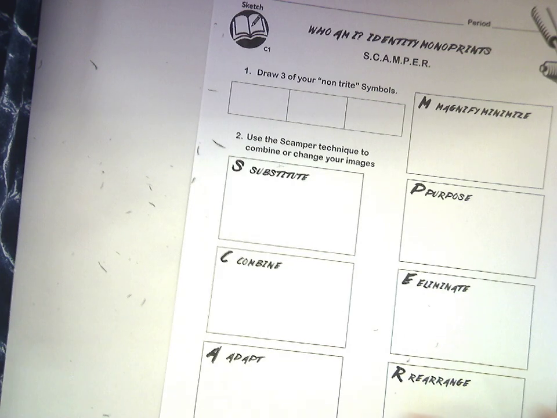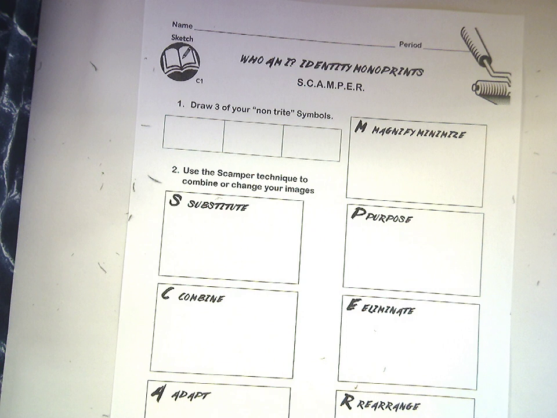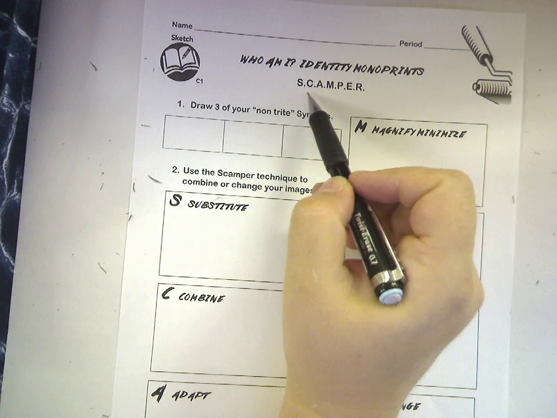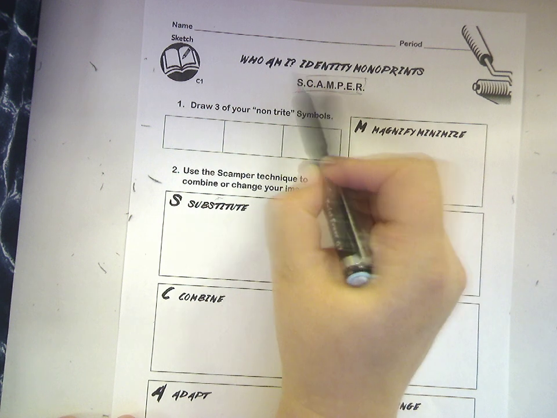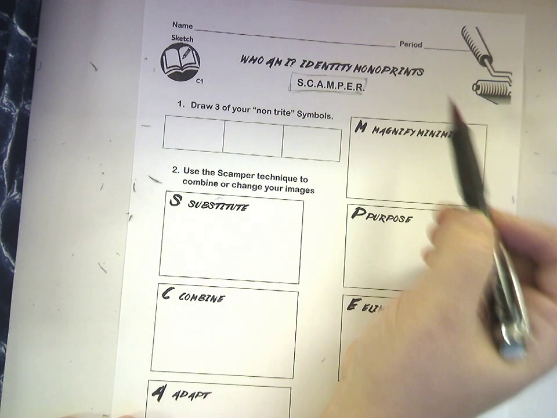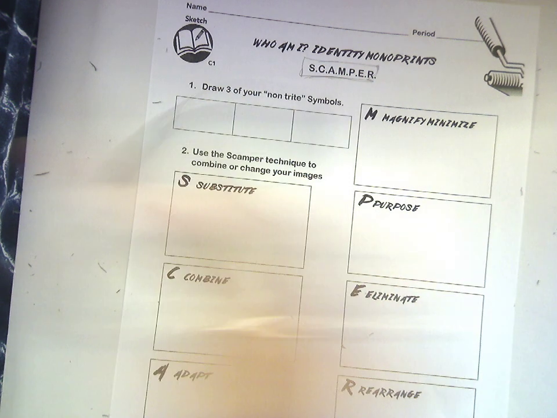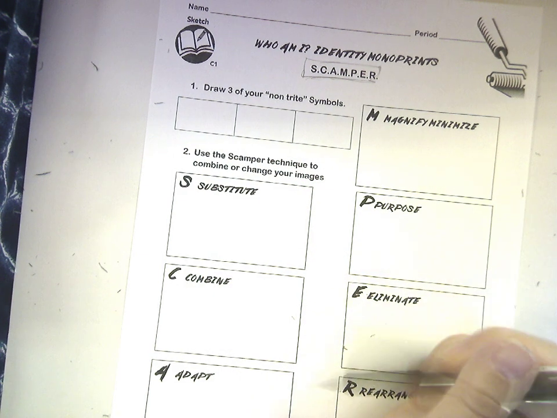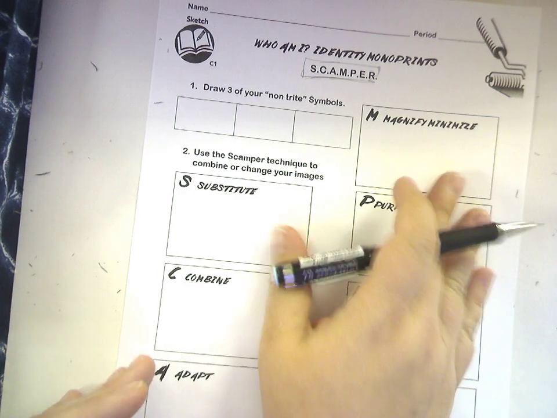All right, ladies and gentlemen, step 3. Once you've come up with those symbols, now we're going to talk about some SCAMPER. And in class, we talked about SCAMPER and how it shows up in the art room. So the first thing you're going to do for this worksheet, and this is a practice worksheet, you might not use all of the ideas.